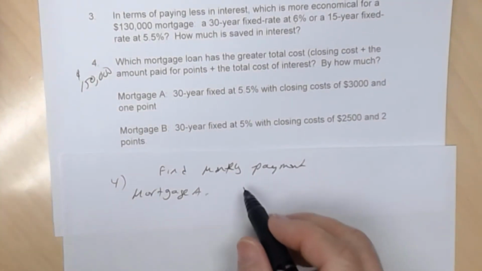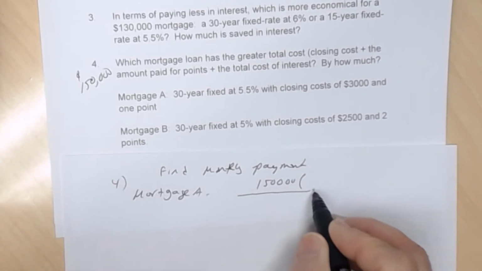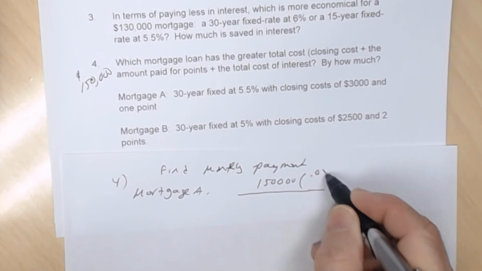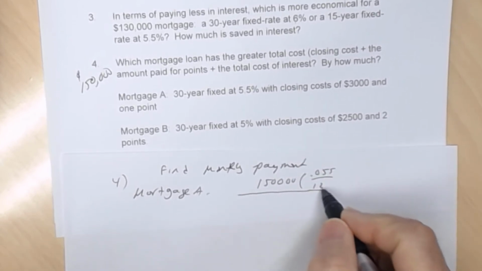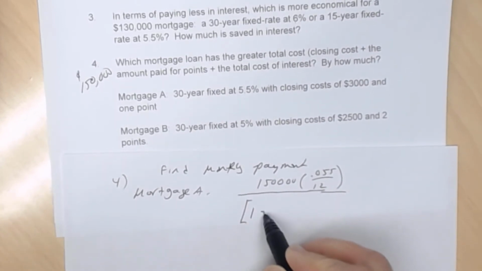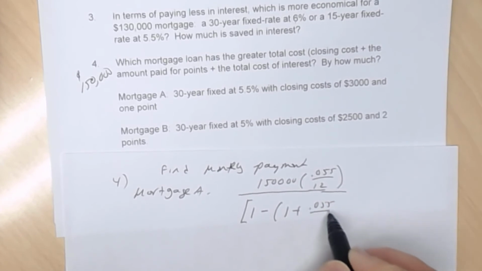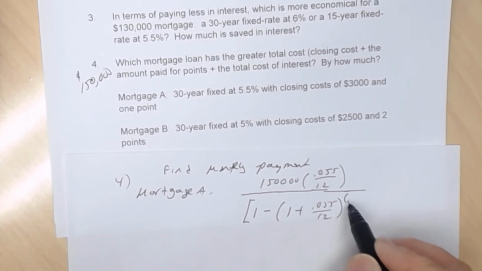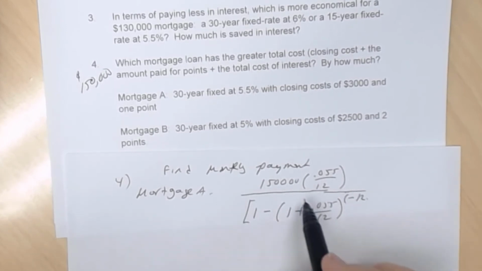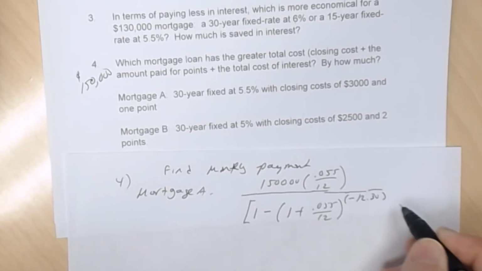All right, so mortgage A. $150,000 times R divided by N, so 0.055 divided by 12 installments, bracket 1 minus 1 plus 0.055 divided by 12, exponent negative 12 times the time. This is 30 years, right? Okay, and then close.